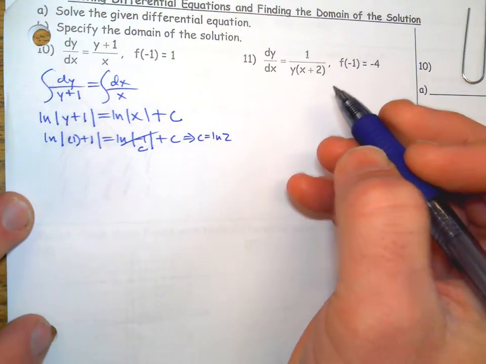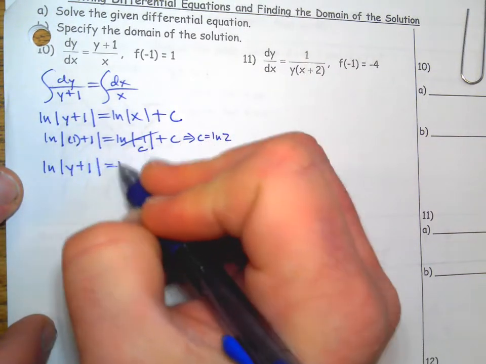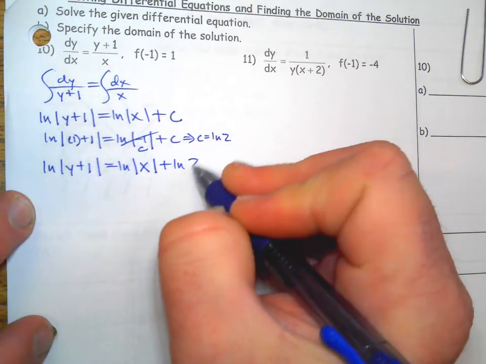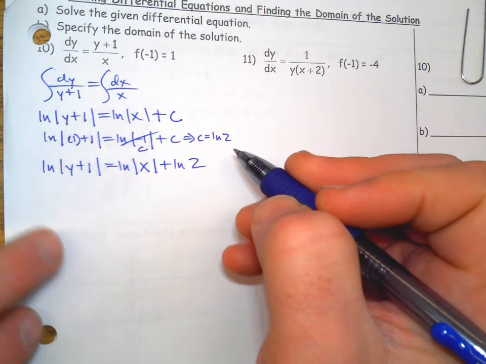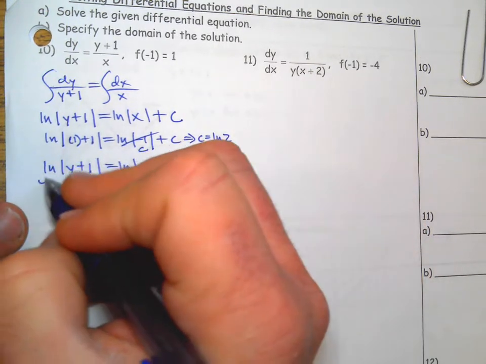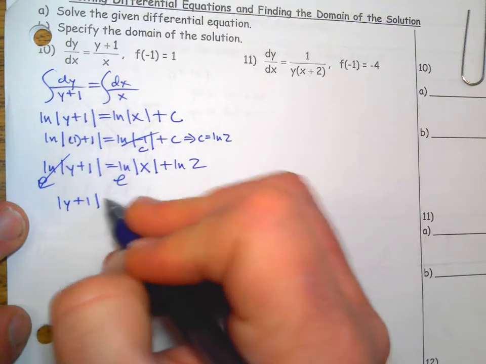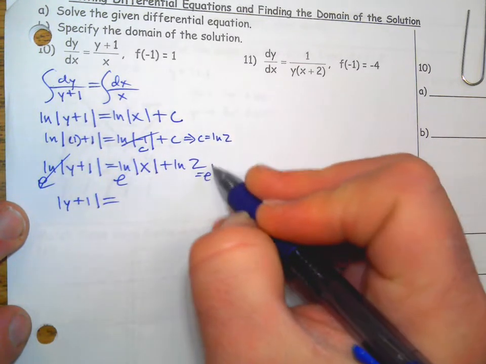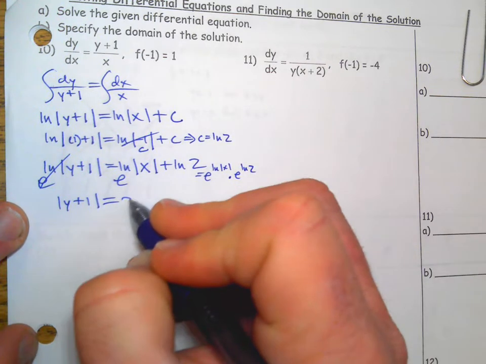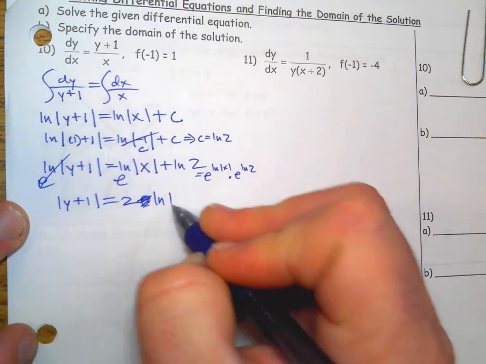Don't need the absolute values anymore. I'm going to rewrite it. Natural log of the absolute value of y plus 1 equals natural log of x plus natural log of 2. I mean, we could combine these two or not. We're going to exponentiate both sides anyways. If you do that, rules of exponents say you could do it like this, right? And so that gives you 2 times the absolute value of x.